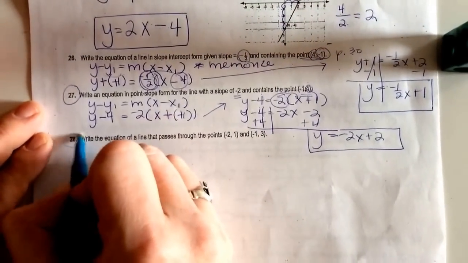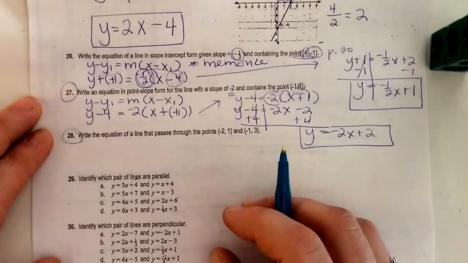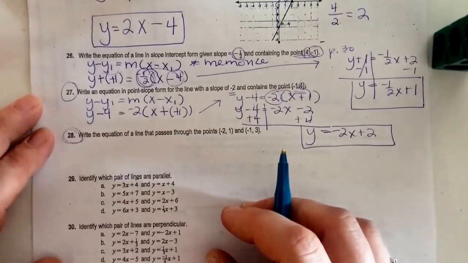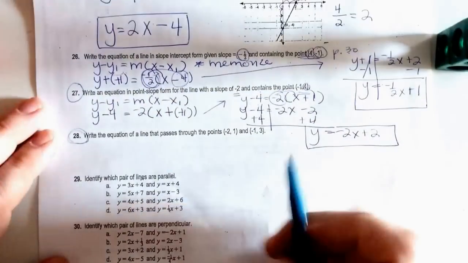Same thing for number 28. Ms. Reynolds wants to know if you've got any work from them that has been completed.